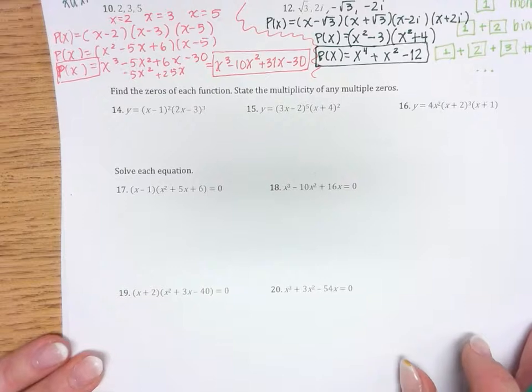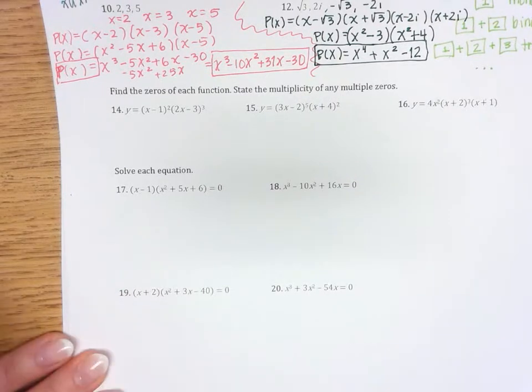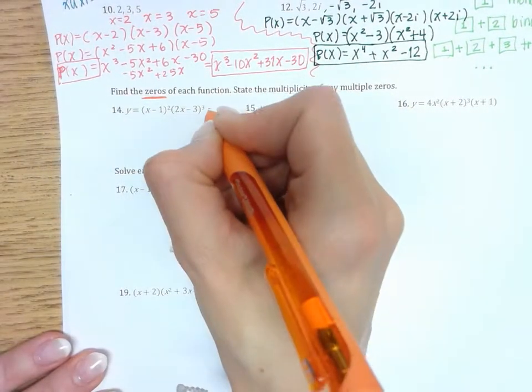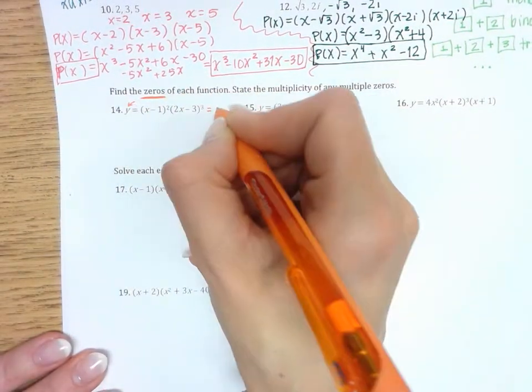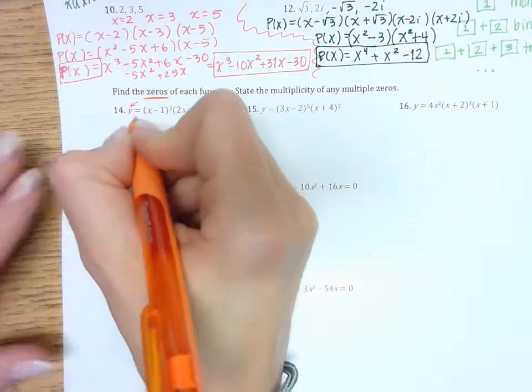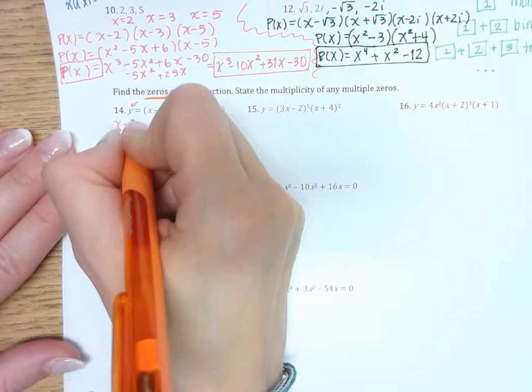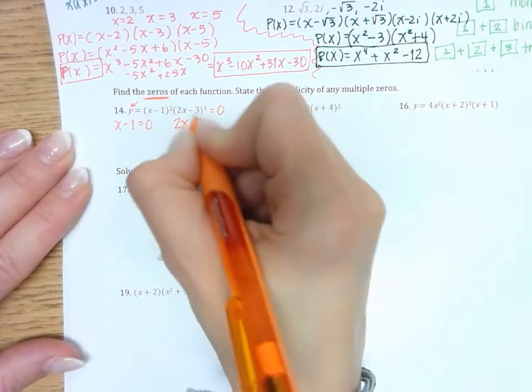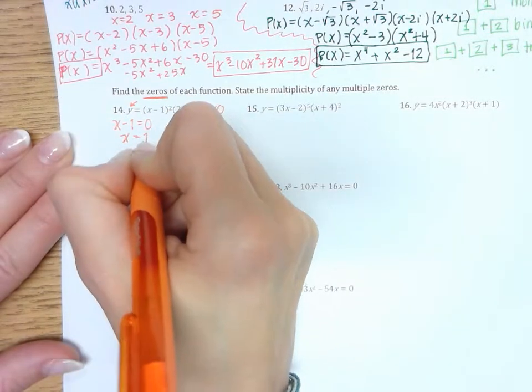Okay, find the zeros of each function. State the multiplicity of any multiple zeros. So if you're finding the zeros, it gets its name because you're setting y equal to 0. I'm not going to put it here, I'm going to put it over there. So y equal to 0. Then we use zero product property and solve each one. So x minus 1 is 0. And you set 2x minus 3 to 0. Could you set it with the power equal to 0? Sure. Not necessary. So I get that 1, 0 right there.